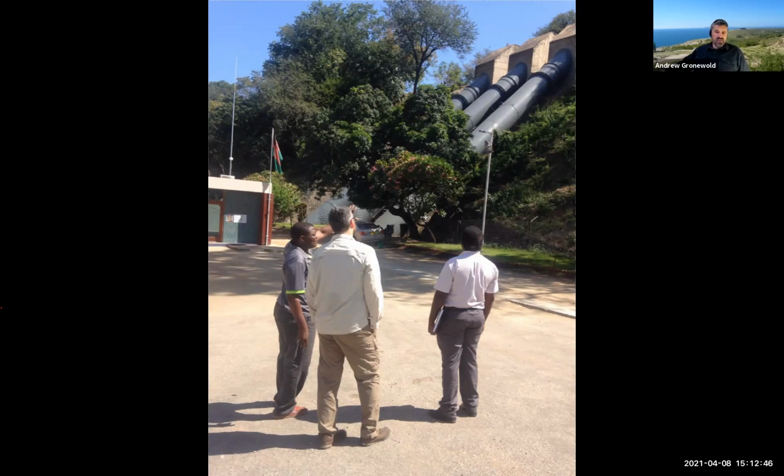As soon as COVID dies down, we're planning on returning to Malawi to help develop a water level forecasting system for them that can help them improve hydropower forecasting and also understand how water level fluctuations impact the fisheries management.